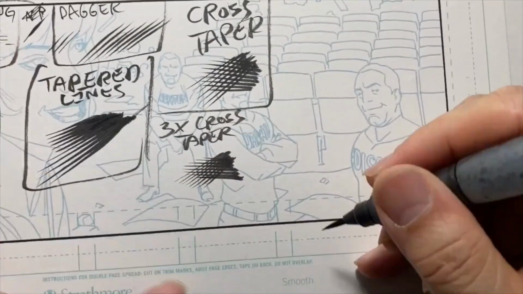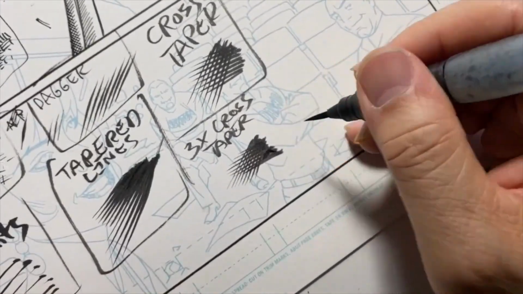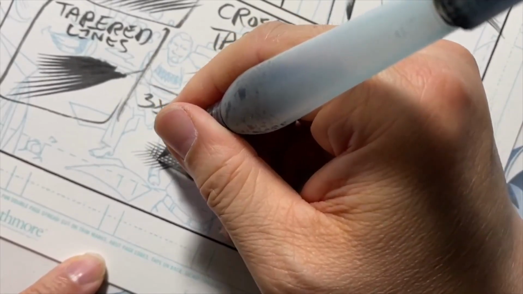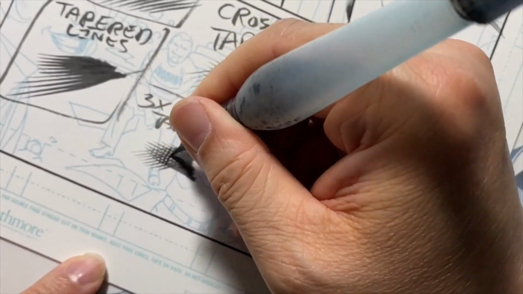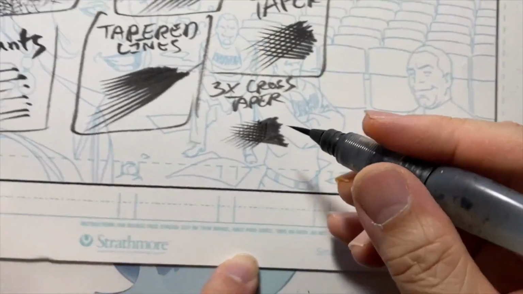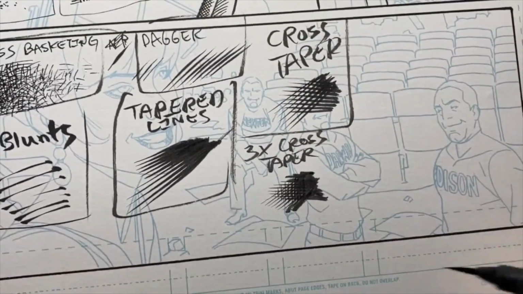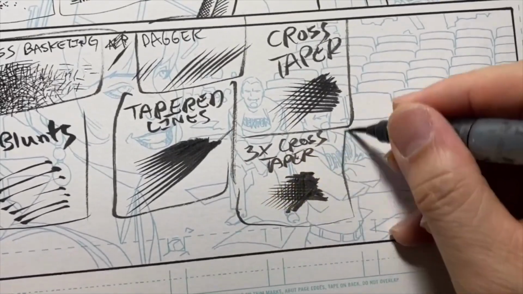Okay, now you have a nice gradation already. And then here, you're going to go very lightly. And then as you go into the black, you're going to press down on your brush. Right over there. Okay, see that nice gradation? That is 3 times cross tapering.